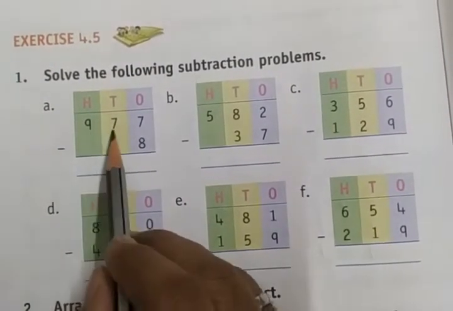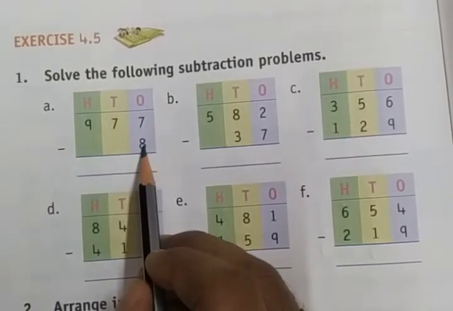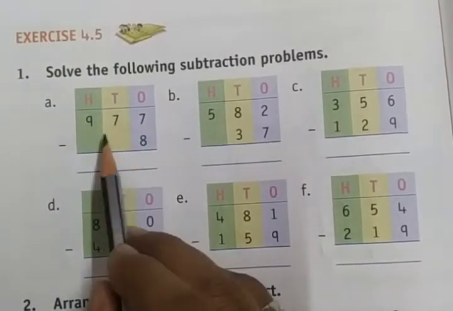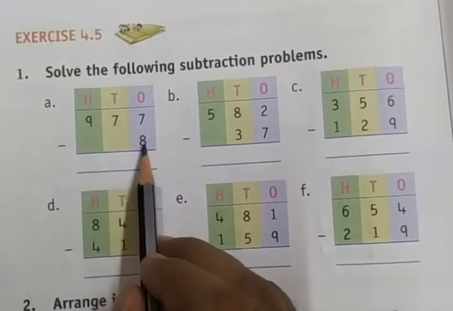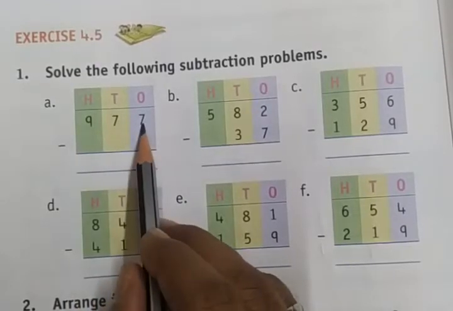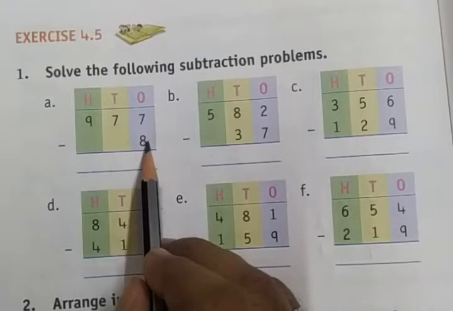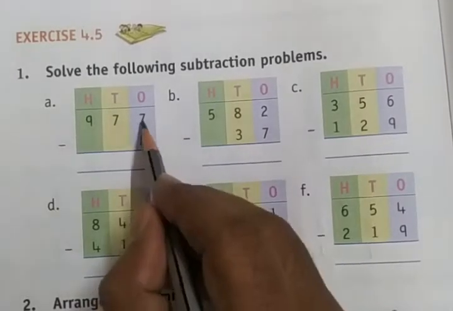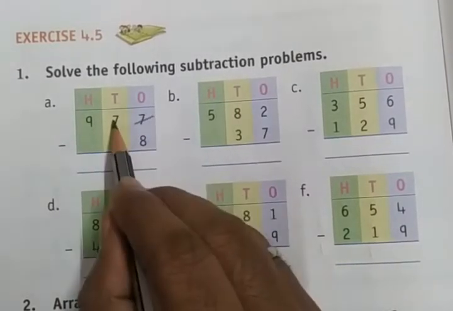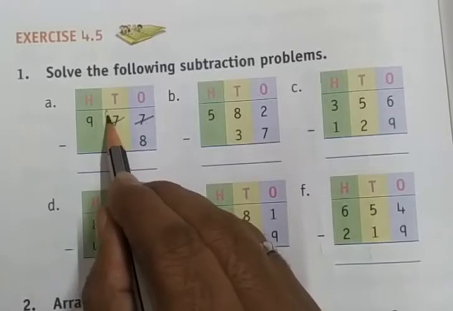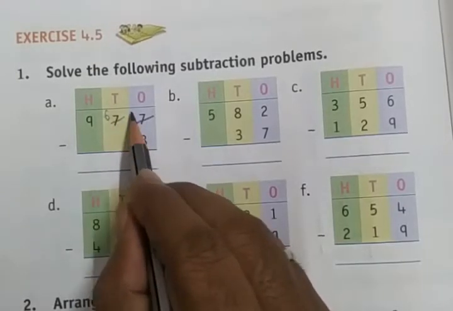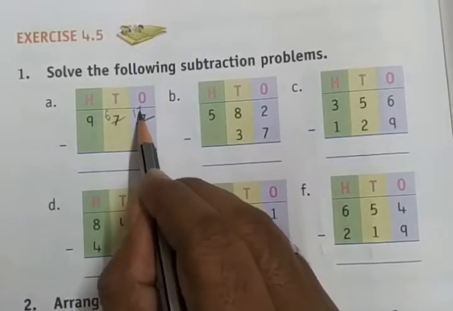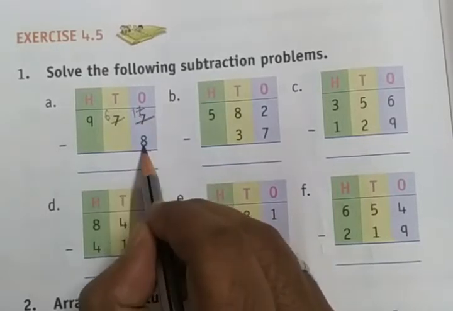So here 977 minus 8. 977 minus 8. So here the ones digit is 7. You want to subtract 8 from 7. It's not possible, right? Then what do we do? We go for borrow. If you borrow 1 from this, it will become 6. And here 10 plus 7 will become 17. 17 minus 8 is 9.